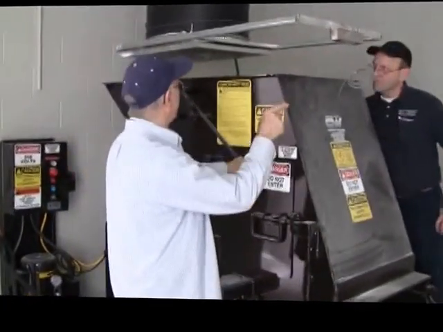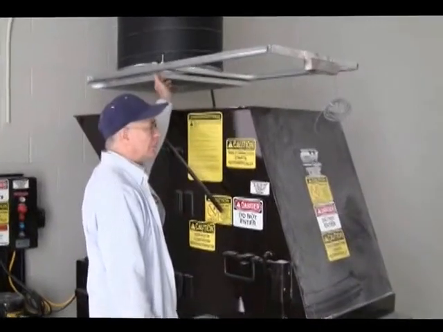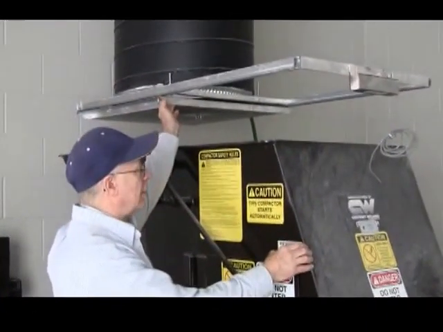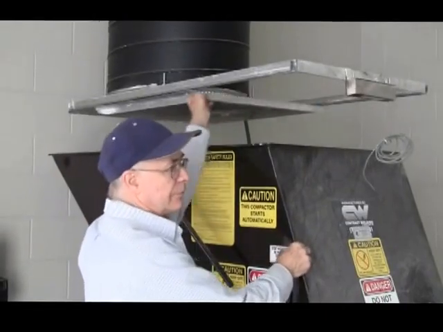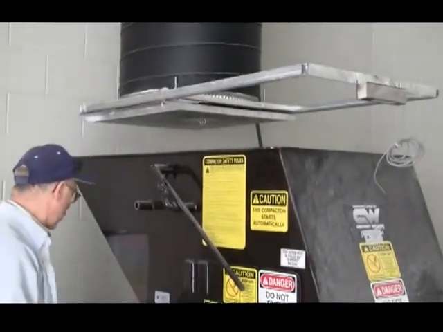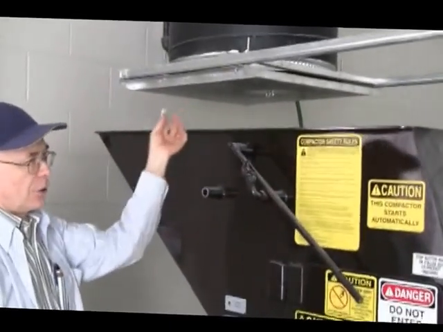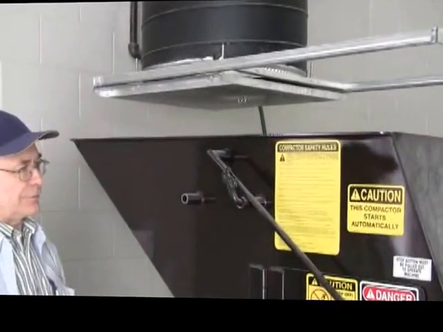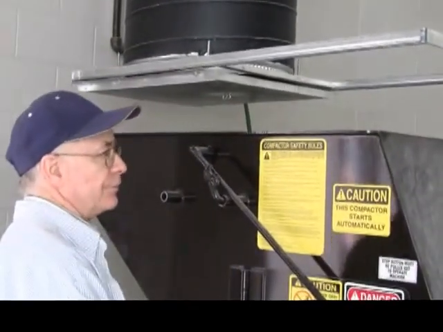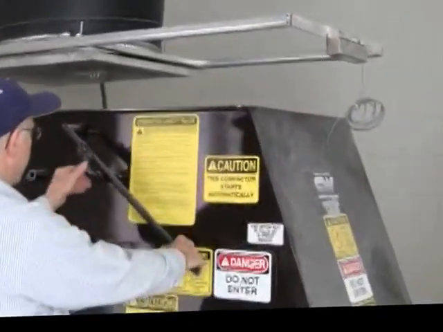The first thing to remember is this door never closes. Never close this door. It's held open with the fusible link. It's on a spring, and the fusible link holds it open. If that link melts, the door will close. So it only closes in a fire. If there's a fire, the door will close. Otherwise it never closes. Right. Okay. You have this gate here.